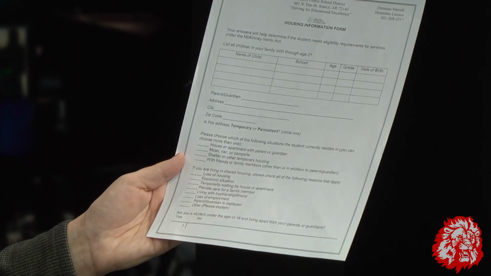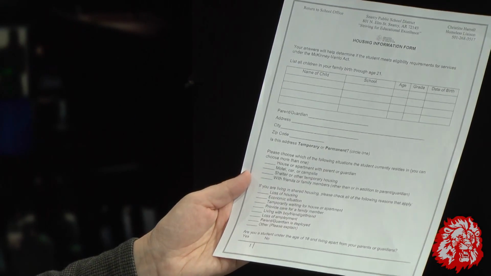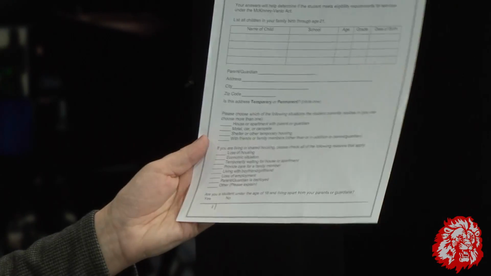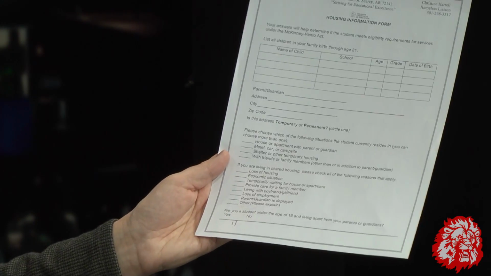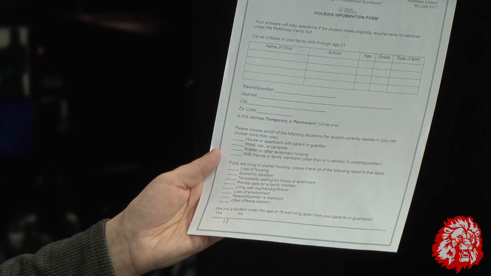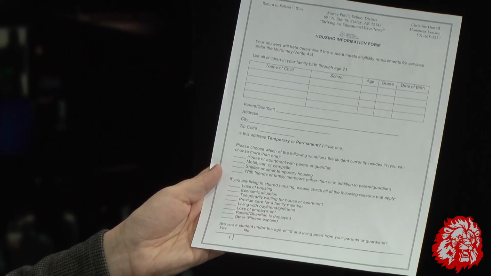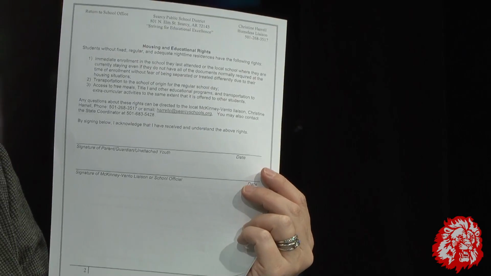If you live in shared housing, we would ask that you check all of the following reasons that apply. And if you are a student under the age of 18 and living apart from your parents, please check yes or no. Finally, we ask that the signature of the parent or guardian or the unattached youth be signed, as we would provide McKinney-Vento information for any of the students who do not have permanent housing.